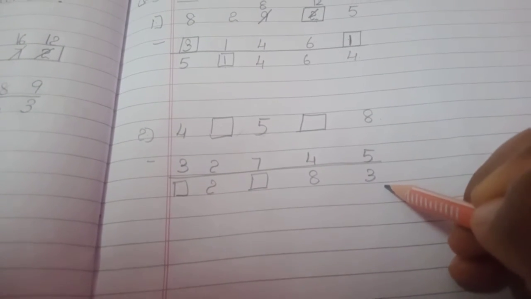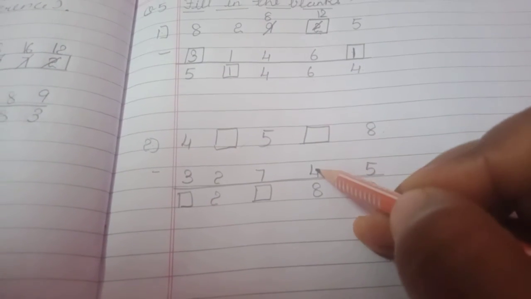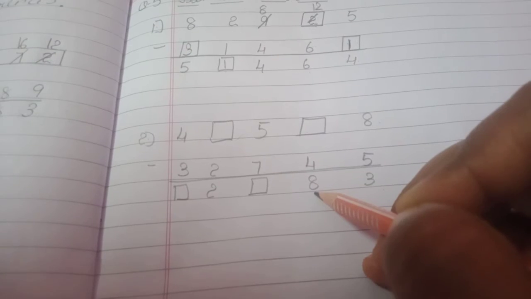Now number 2, 8 minus 5 3. Here minuend is missing. So what is the formula? Subtrahend plus difference. So 4 plus 8 we will get 12. So 2 we will write down here and 1 will be carried over to hundreds place digit. Now 5 minus 7: here we have to find the difference, but 5 is the smaller number compared to 7.